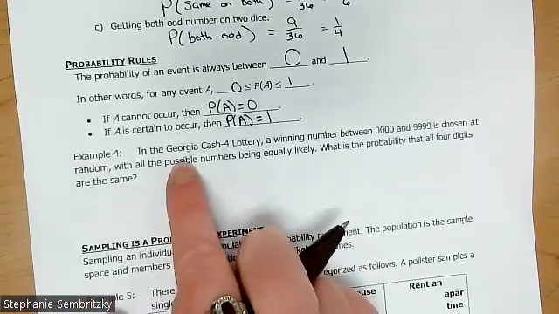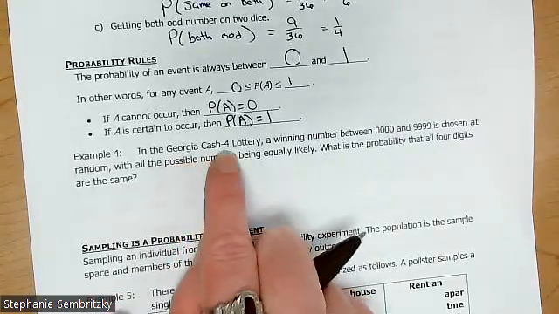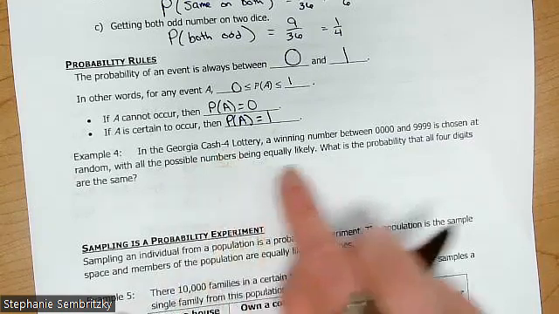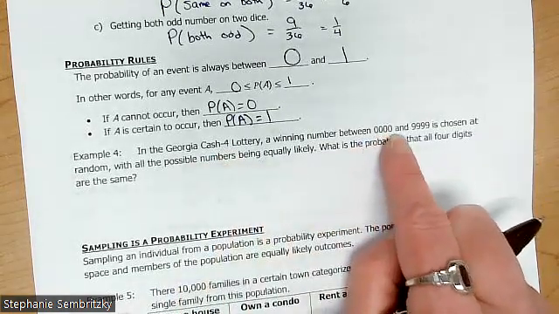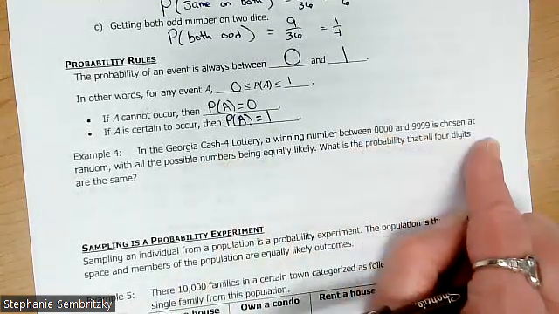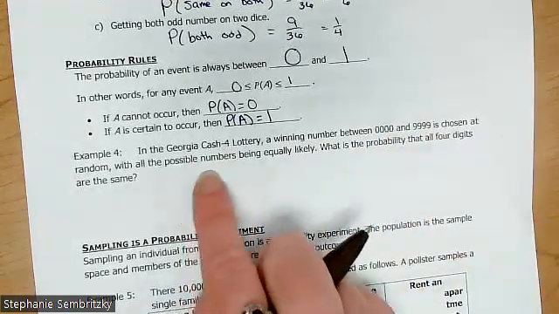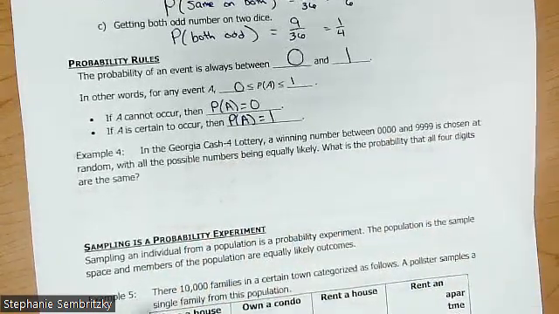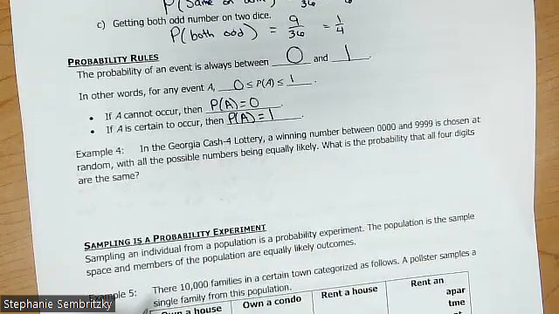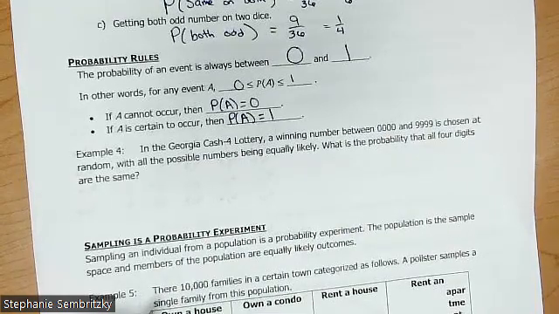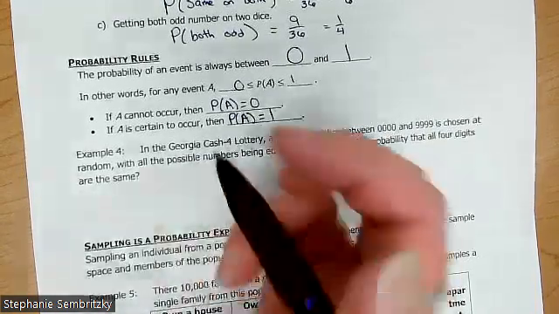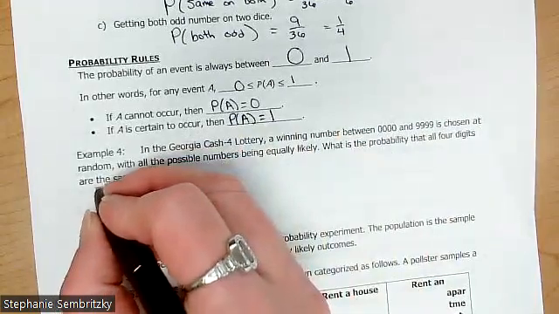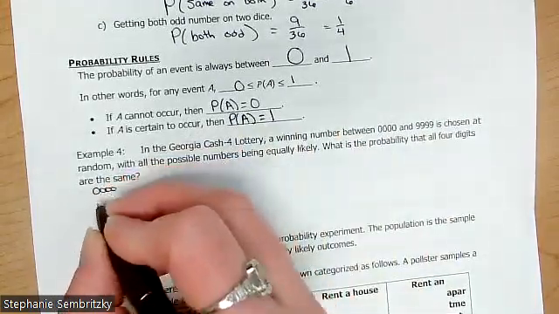All right. In the Georgia Cash 4 lottery, a winning number between 0000 and 9999 is chosen at random, with all the possible numbers being equally likely. What is the probability that all 4 digits are the same? So let's think about the ways we could have all 4 the same. 0000.